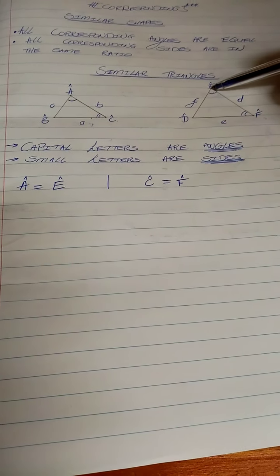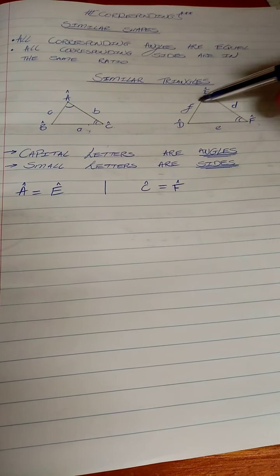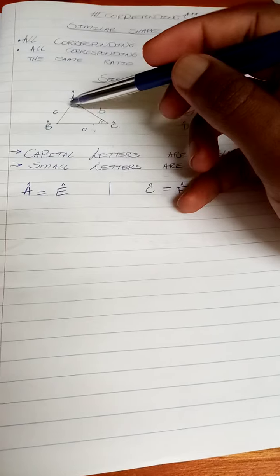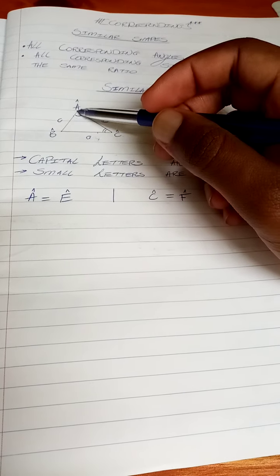And then from angle E to angle D, this side here, the in-between angle is also here, like this one right here. So it's like from the side A to B.